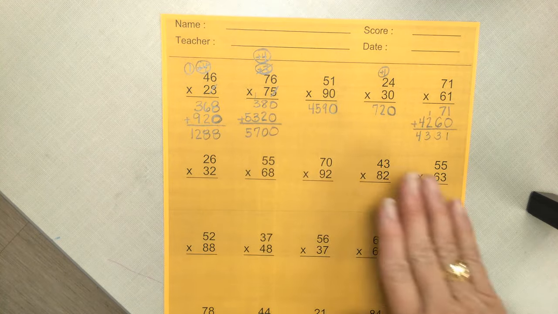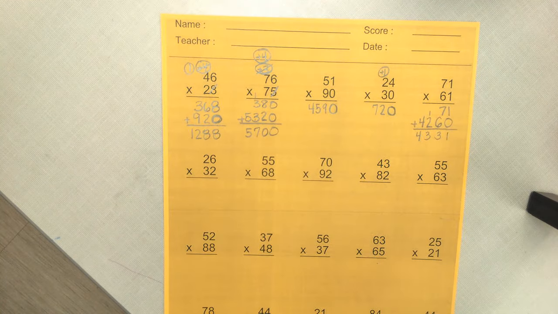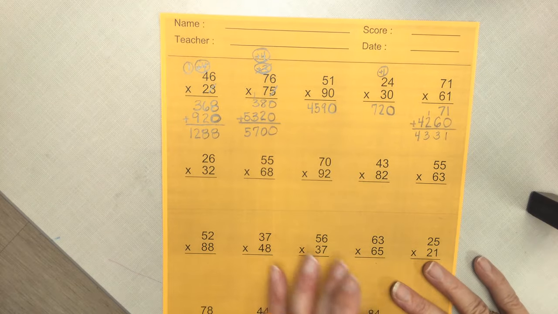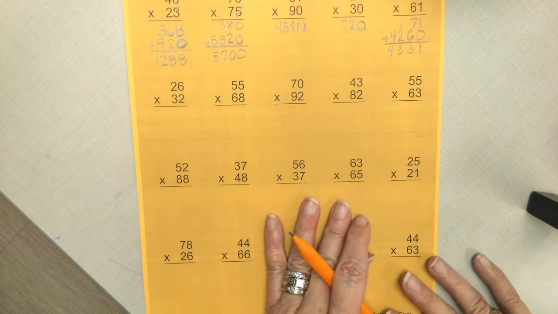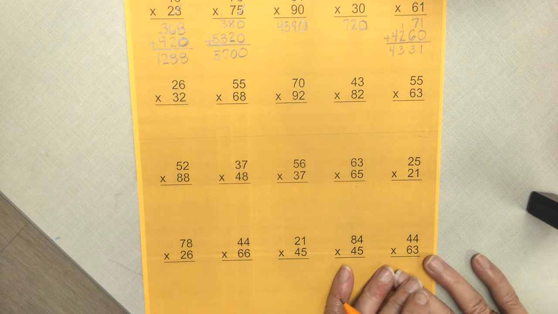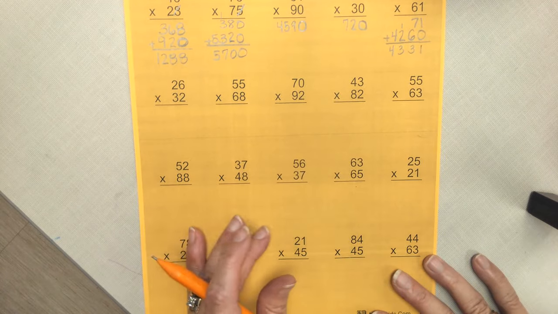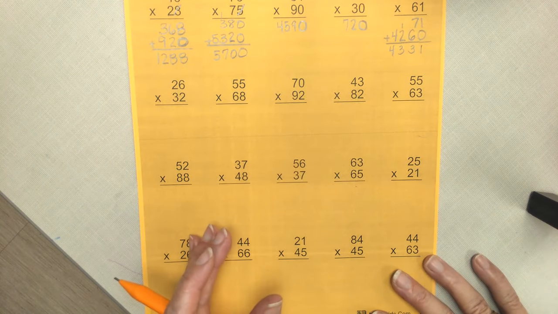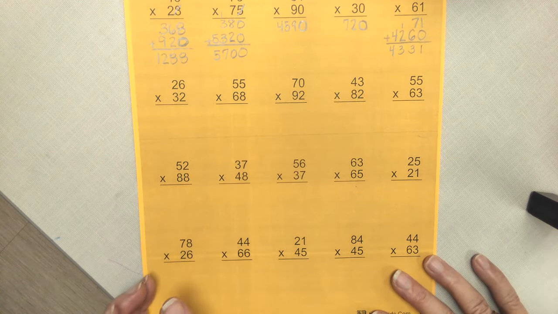So there's your answers for the first row. Remember, it's not necessary to put the commas in. And it's going to be your job to try to get the rest of these complete. Make sure you write neatly, that you can tell your 4s from your 9s, your 0s, and your 6s.